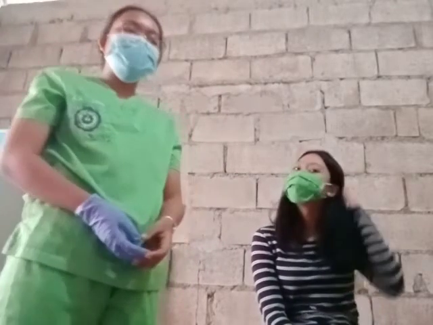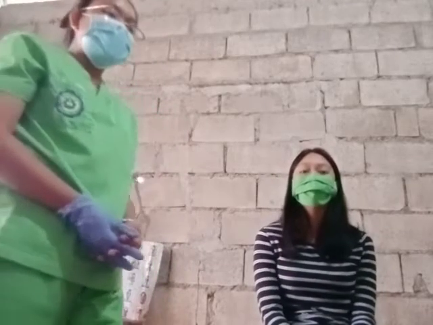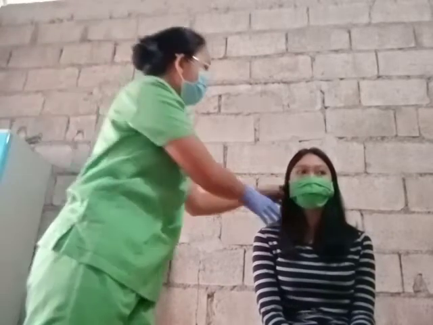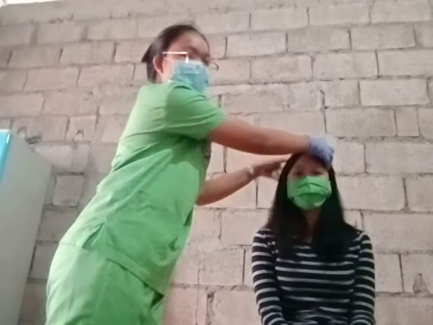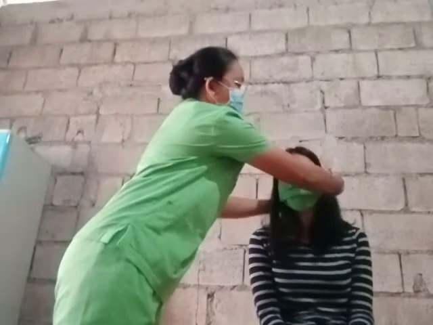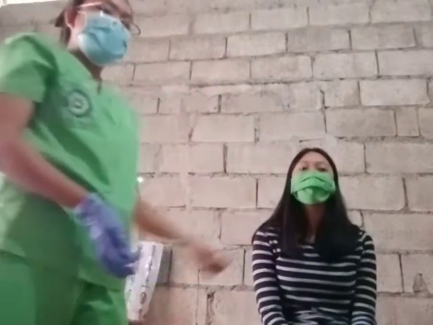Palpate the head by running the pads of the fingers over the entire surface of the skull. Inquire about tenderness upon doing so. Observe and feel the hair condition.